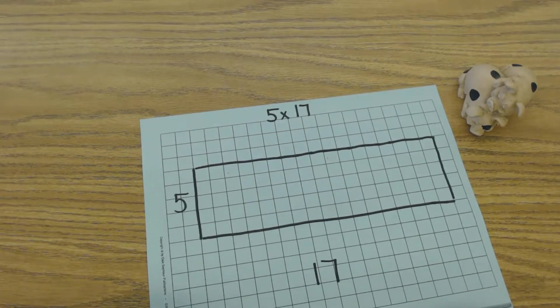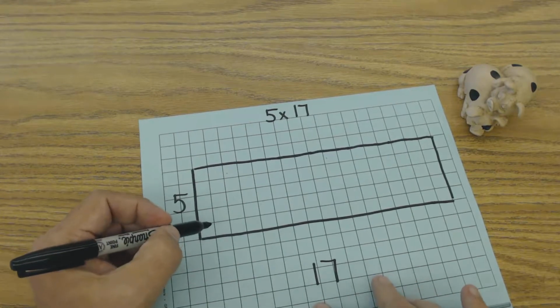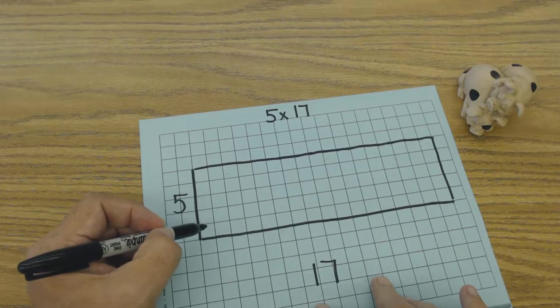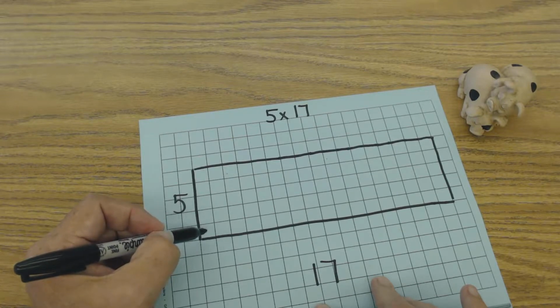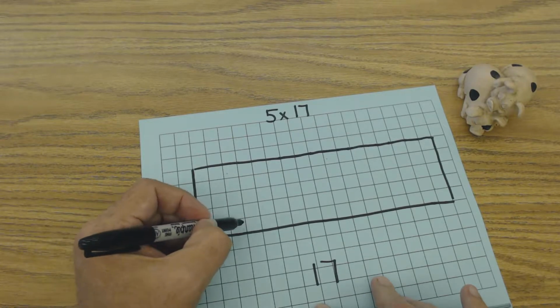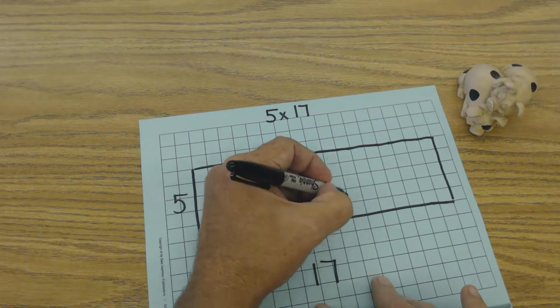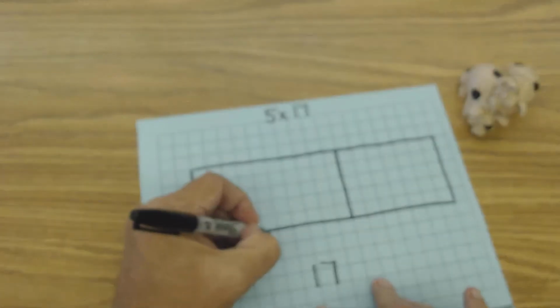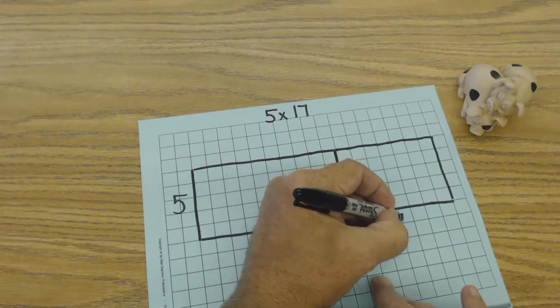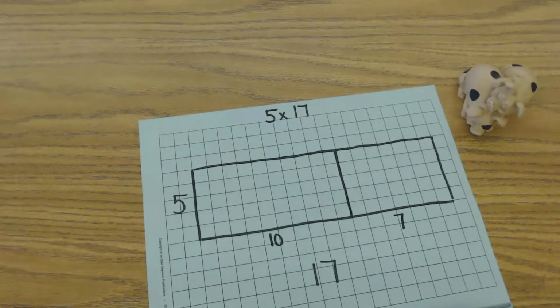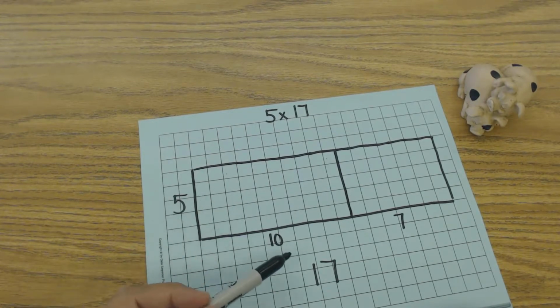Again, we don't expect students to know that fact. So we're going to have them subdivide the 17 into 7 and 10. 1, 2, 3, 4, 5, 6, 7, 8, 9, 10. So this is 10 and this is 7. Students now can visually see how we're breaking this up for the distributive property.